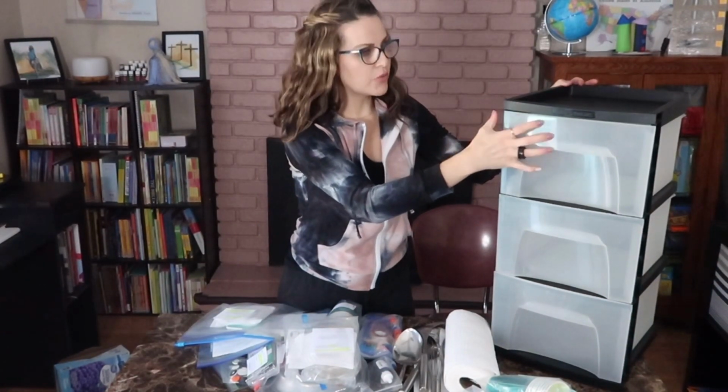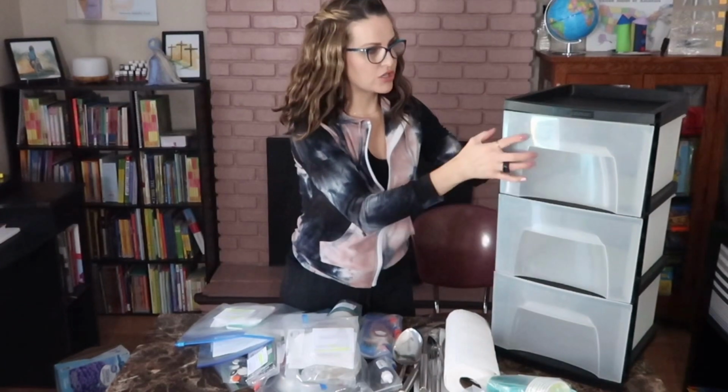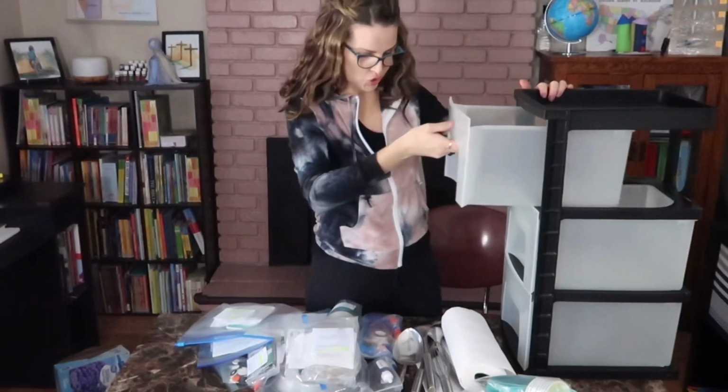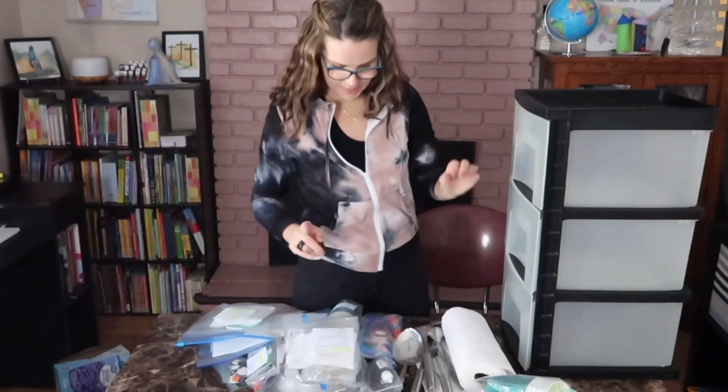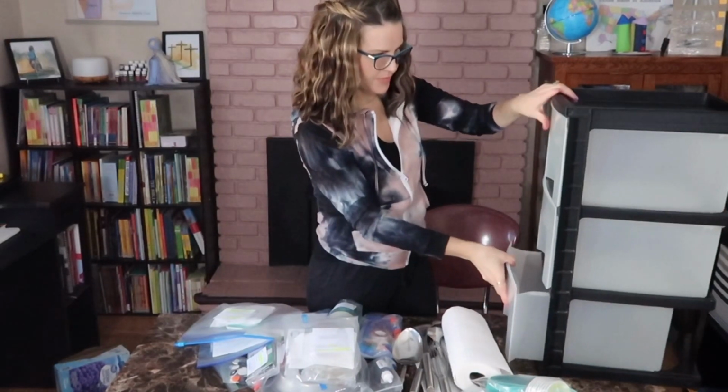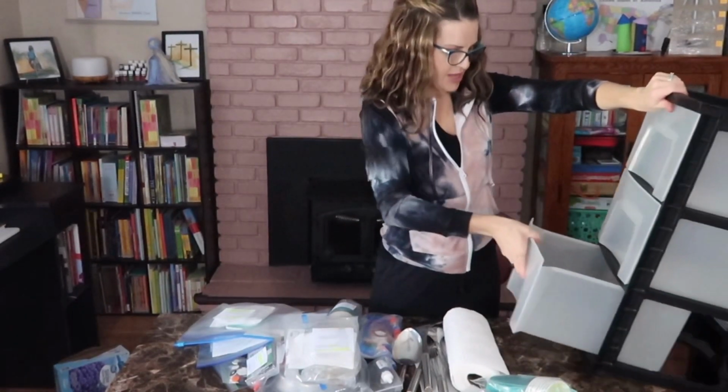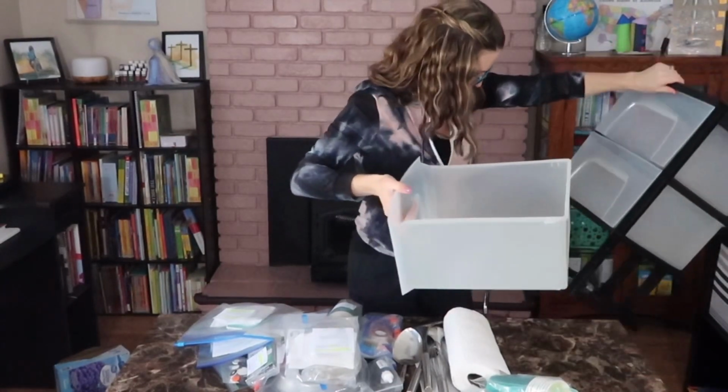So the top drawer I will have for my things as the teacher, and then I will have the 2 girls in the next 2 sets of drawers. So I thought that this would be super easy. Let me go ahead and start with the bottom because I don't want it to get top heavy. So I'm just gonna pull the drawer out completely.